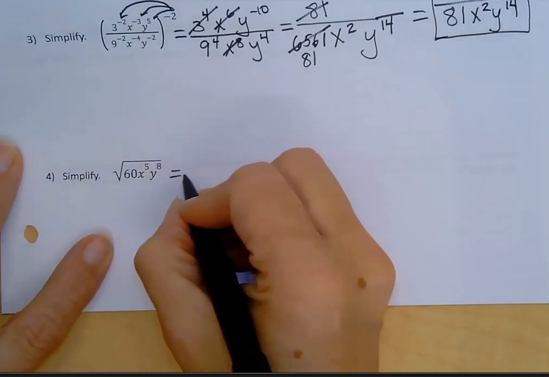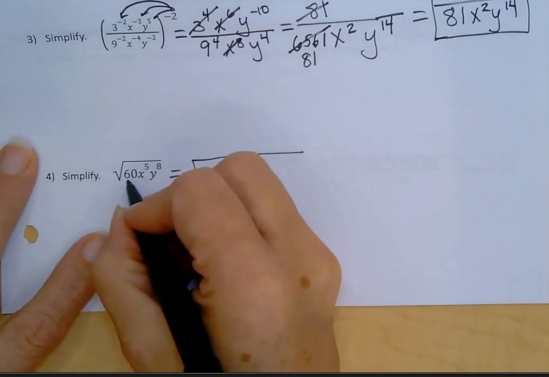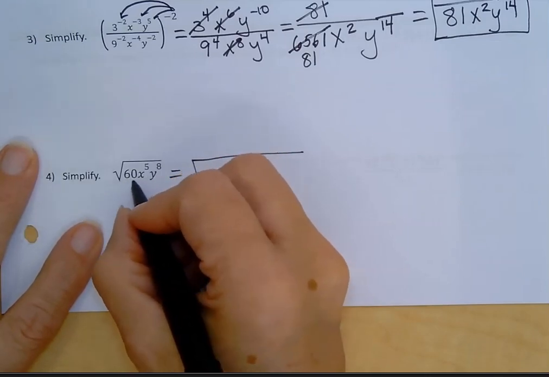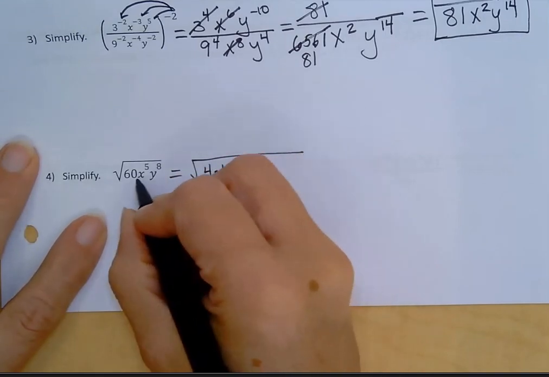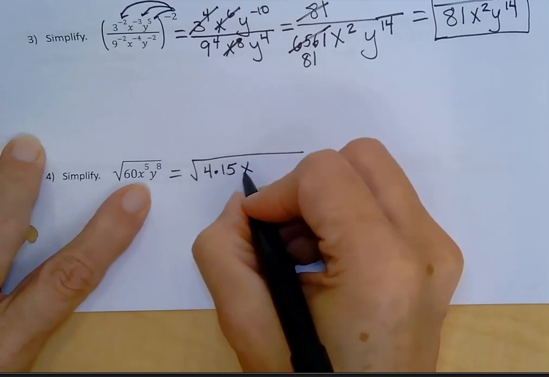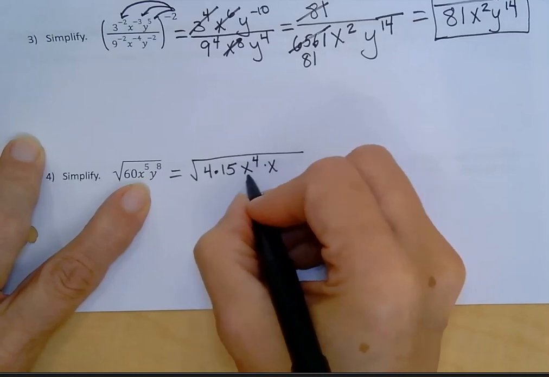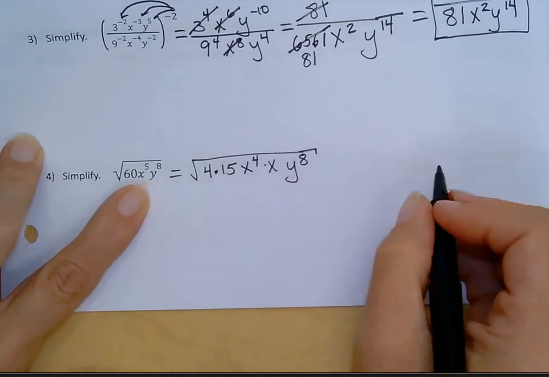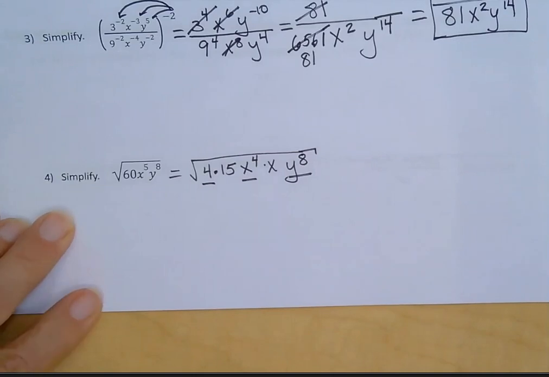So I'm going to break this up. I'm going to do this with a different method a little bit. 60, I know that that's 2 times 30, but that doesn't really help. Does 4 go in? 4 times 15 sounds good, right? So I'm going to change this so that it's 4 times 15, because 4 is a perfect square. I'm going to make x to the 5th be x to the 4th times x, right? Because you keep your base and you add. Now I have a perfect square hanging out. And then I'm going to keep y to the 8th just like it is, because I can now see some perfect squares. Perfect squares I can take the square root of.